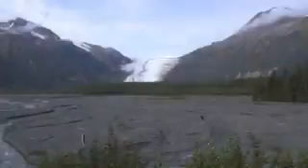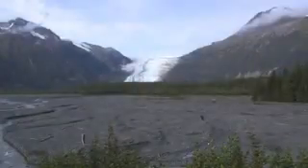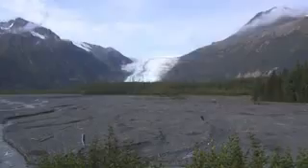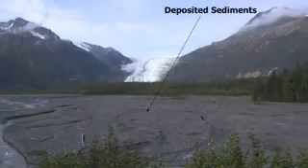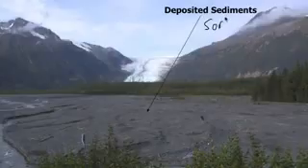All right, let's take a look at this plain here, this flat field formed by continental glaciers. There's a few things we could take a look at. We have a whole bunch of deposited sediment here. What's key to mention about this sediment is that it's all sorted. And the reason that's important is it distinguishes it from till. So this stuff is sorted.